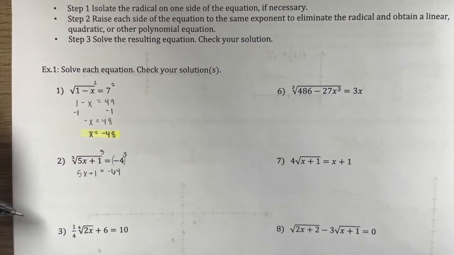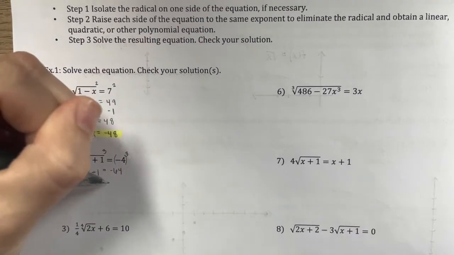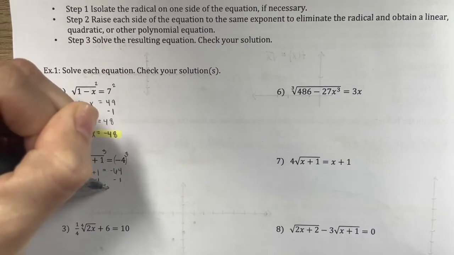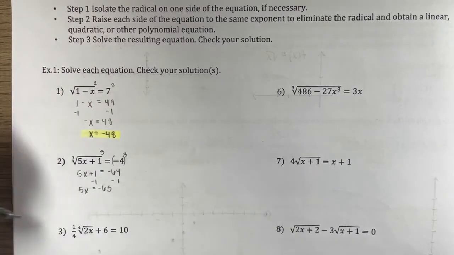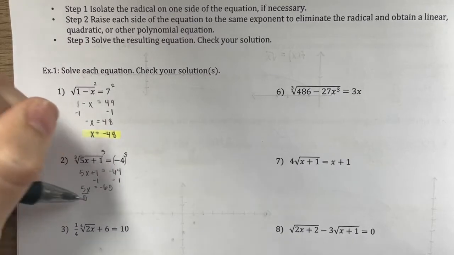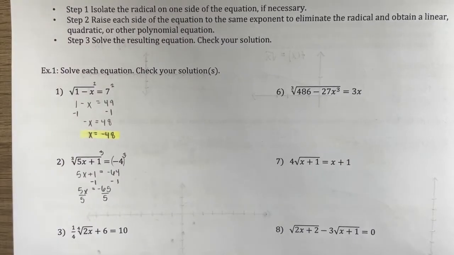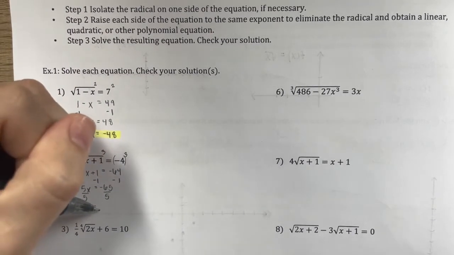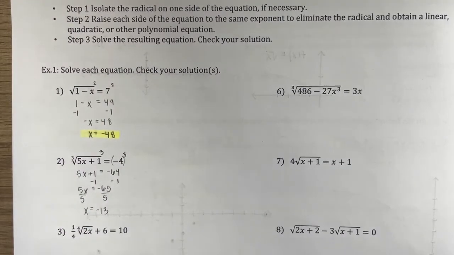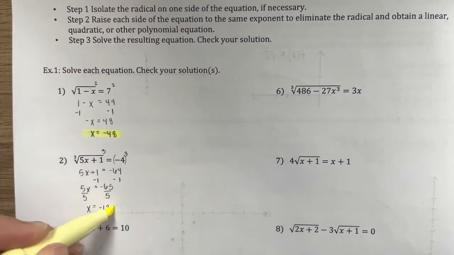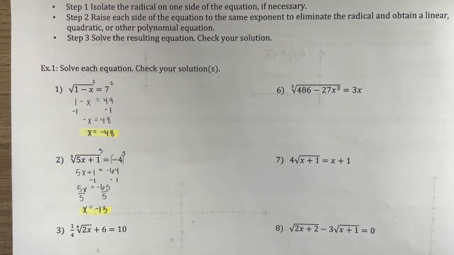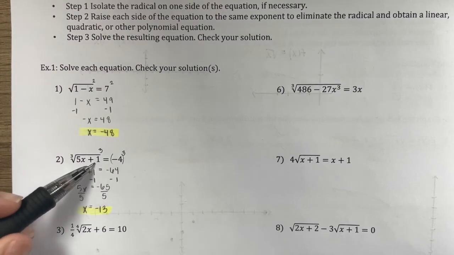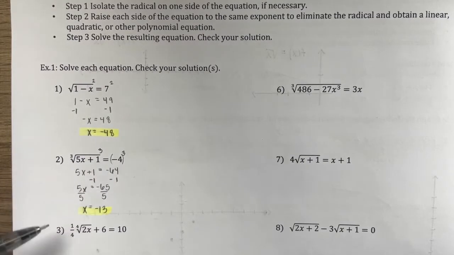And then from there, I'm solving for x. So I'm just trying to isolate x, so I'll subtract the 1 over. And then I have 5x equals negative 65. And then from there, to isolate x, I need to divide both sides by 5. So we end up with x equals negative 65 divided by 5 is negative 13. And then we can start to check it in our head. So 5 times negative 13 is negative 65, plus 1 is negative 64. The cubed root of that is negative 4. So we're good.